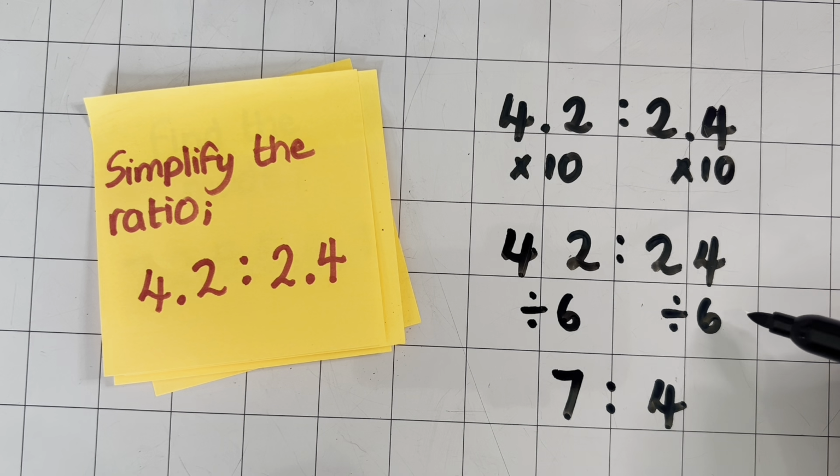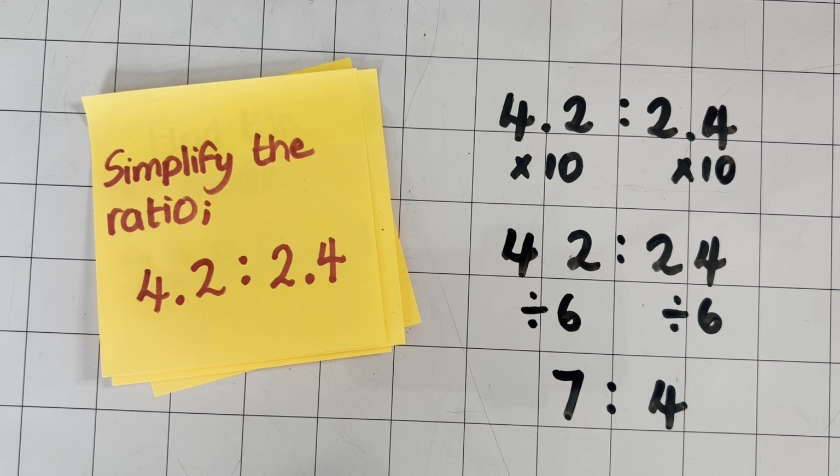If you struggle to find that 6 is the biggest number we can divide both sides by, you can do it in 2 steps and divide by 2, which then you would divide by 3 and you would get to the same answer.